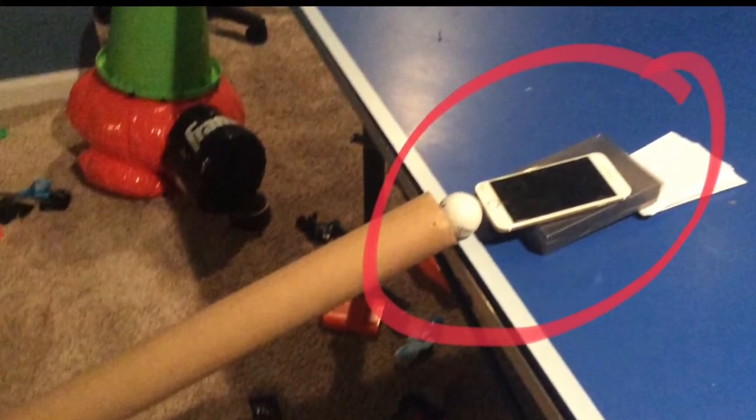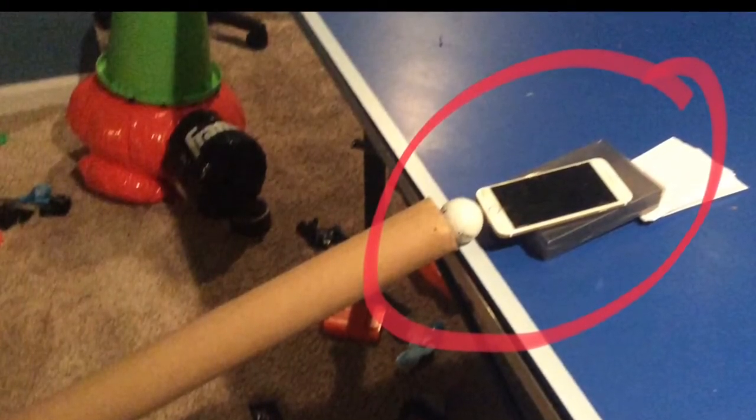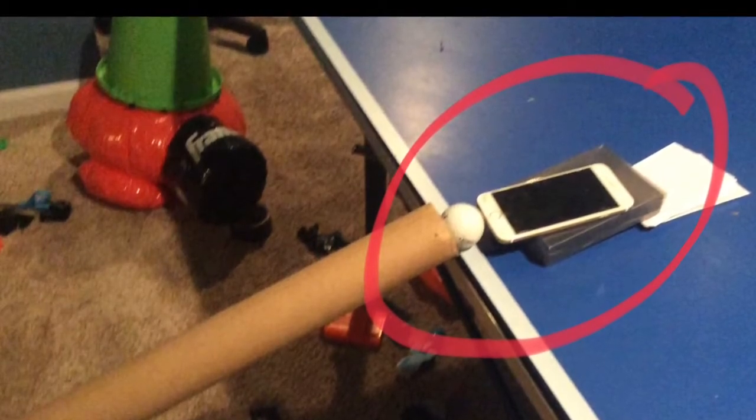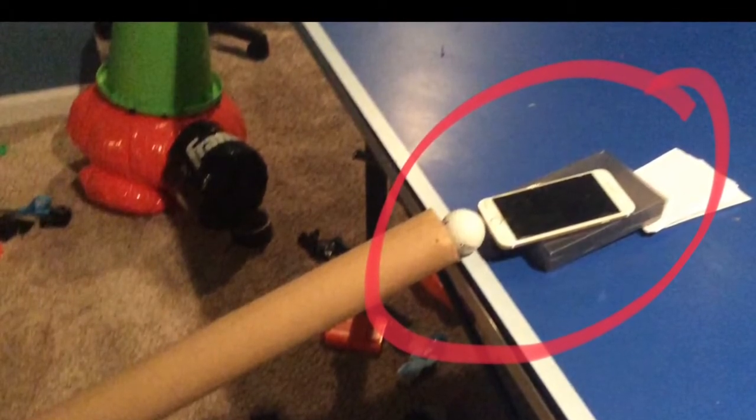Newton's third law is every action has an equal and opposite reaction. The phone pushes on the ball, and then the ball pushes back on the phone with the same force.